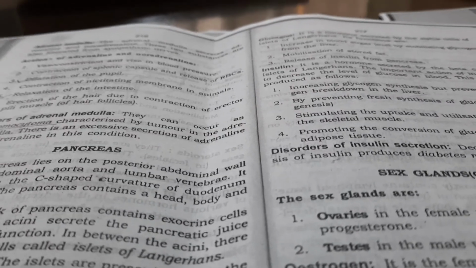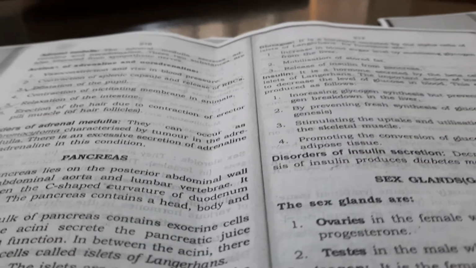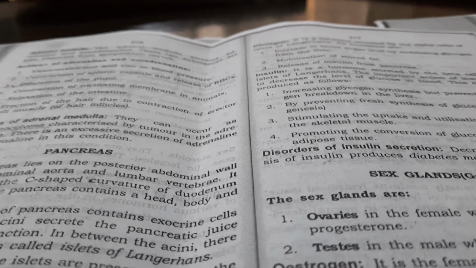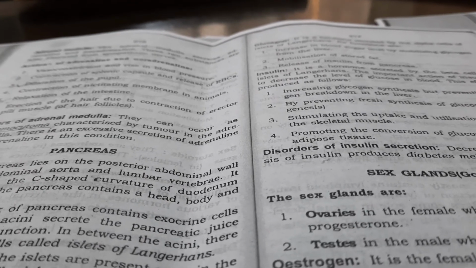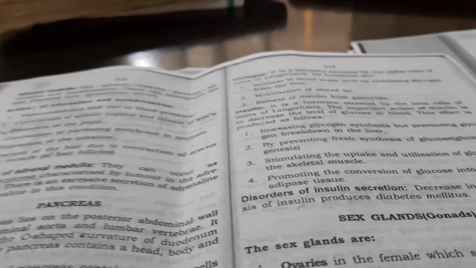What is the function of estrogen? It regulates the menstrual cycle, develops secondary sexual characteristics, and is controlled by follicle stimulating hormone.